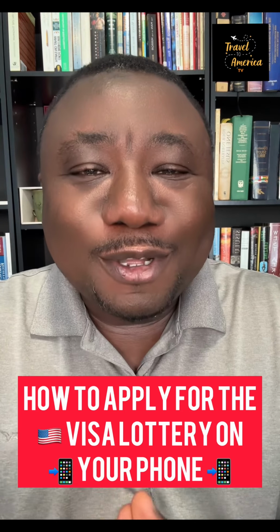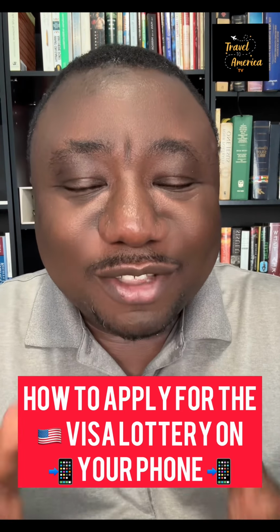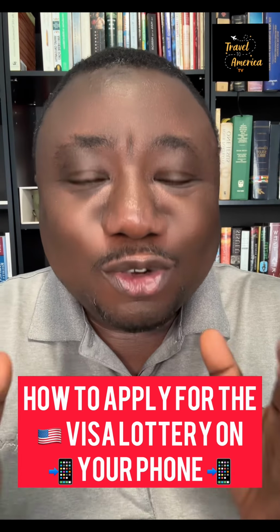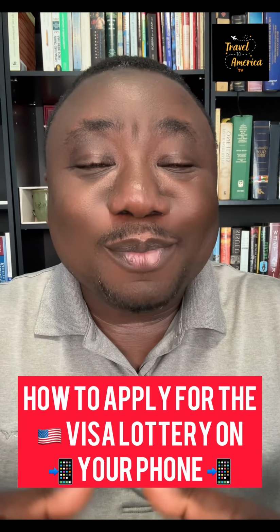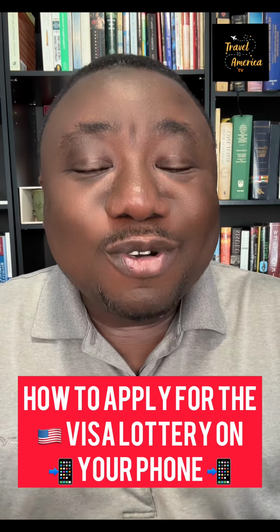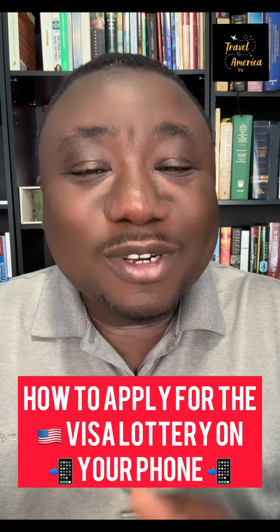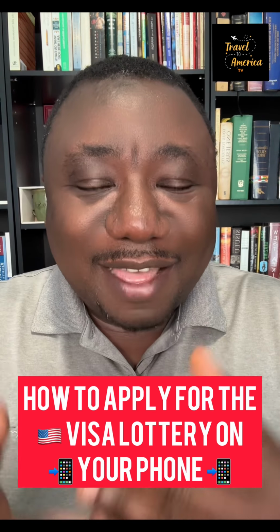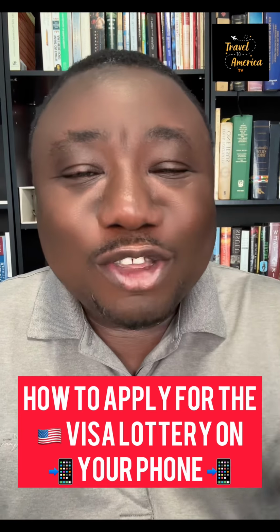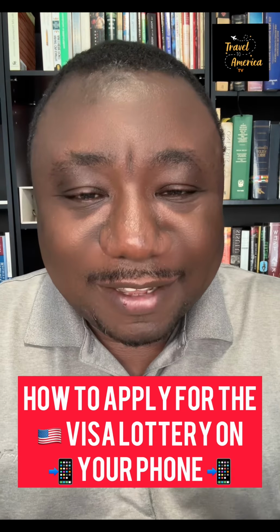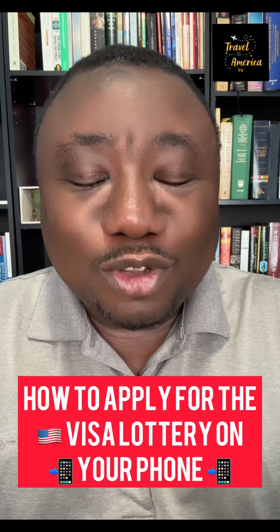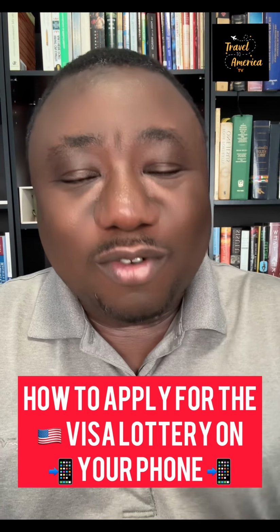You can actually use your mobile phone to put in the application for the US Visa Lottery. You don't need to use a computer. Any good smartphone with good internet connection can be used to do that. All you need to do is to make sure that you have the pictures you are going to use for the application ready on the phone.